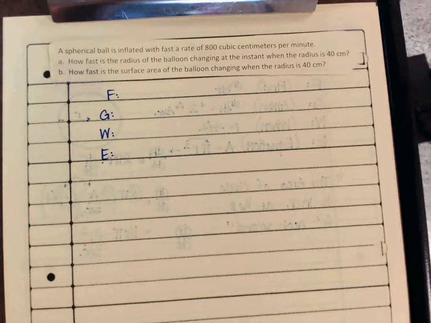Okay, so I'm going to read it to you while you're cutting. I want you to try to listen for the find, the given, and the when. Okay, a spherical ball is inflated, it should say with air, at a rate of 800 cubic centimeters per minute. How fast is the radius of the balloon changing at the instant when the radius is 40?